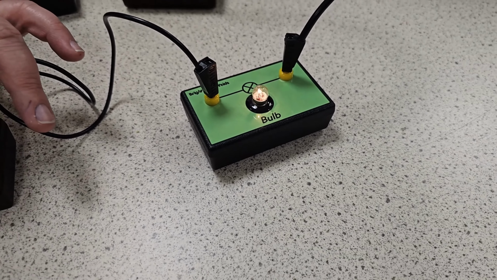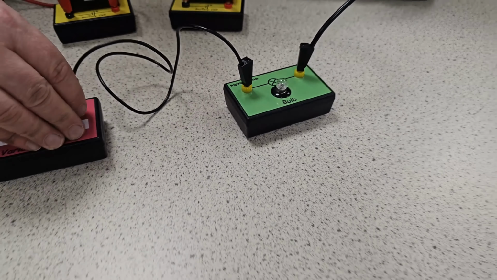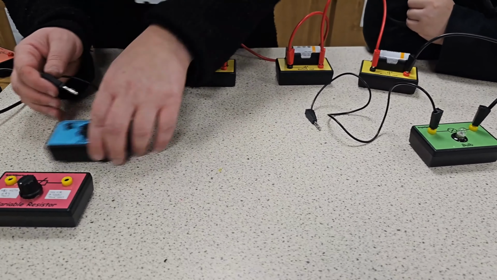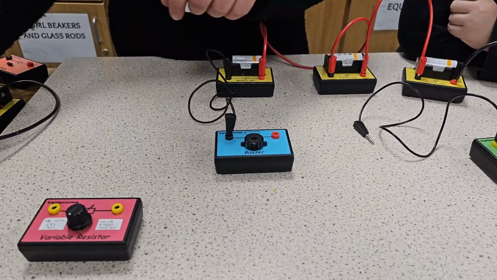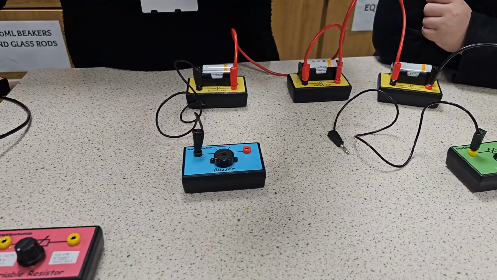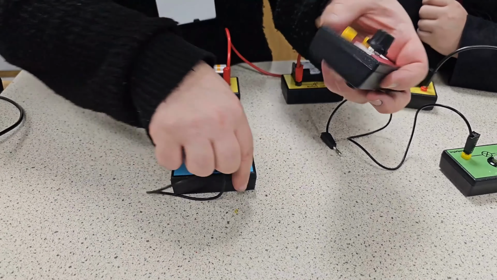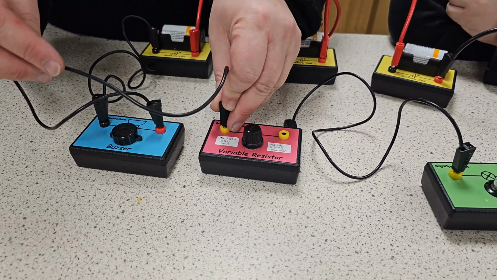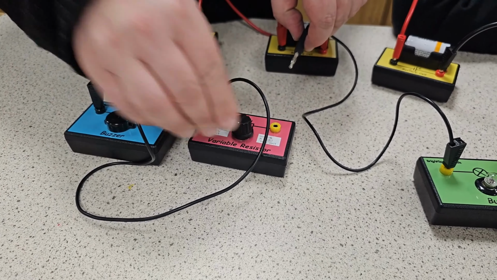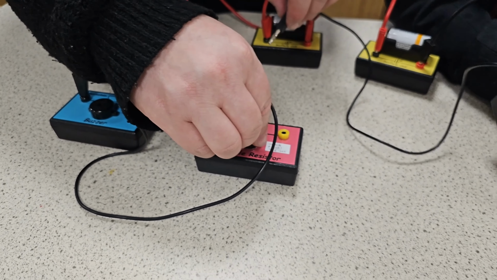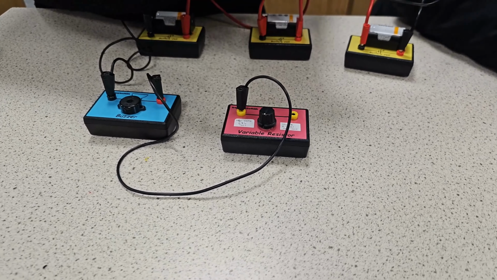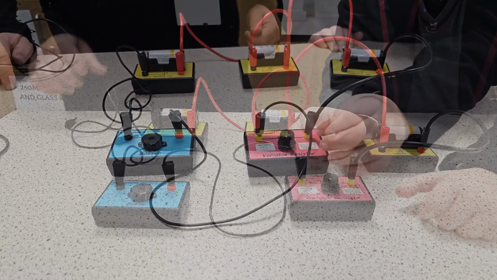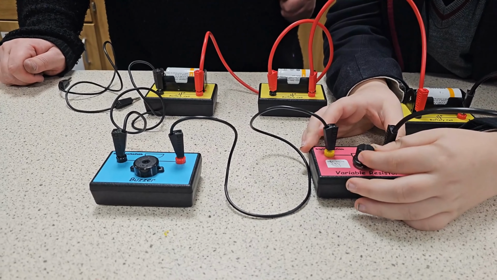You can see a slight difference. What would happen if you put that into the buzzer? Well, I know that's what you wanted to try, so let's have a go at doing that. Let's put in, first of all, the buzzer, and then we will put in our variable resistor. It's on the bottom, that means 0 at the moment. We're going to take out the light bulb, and we'll just go straight for it. Increase that resistance, see what happens.